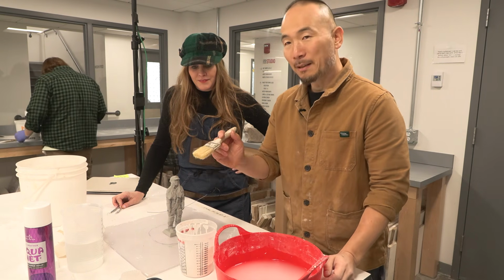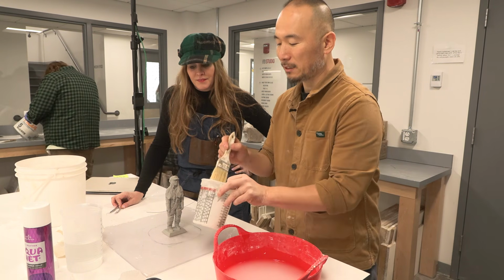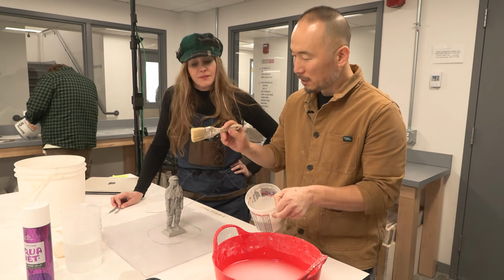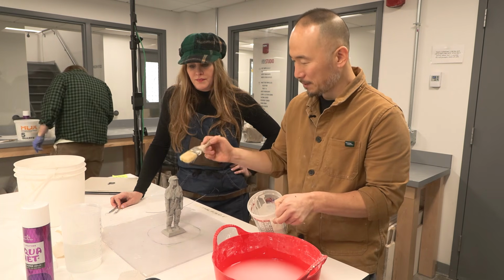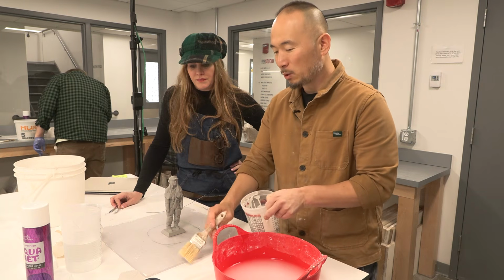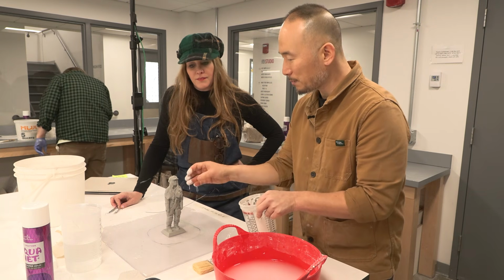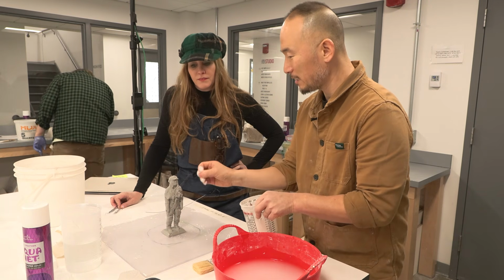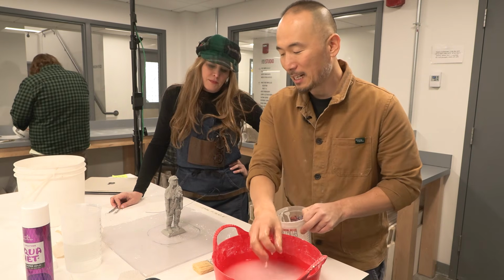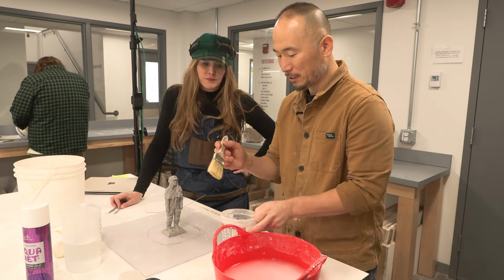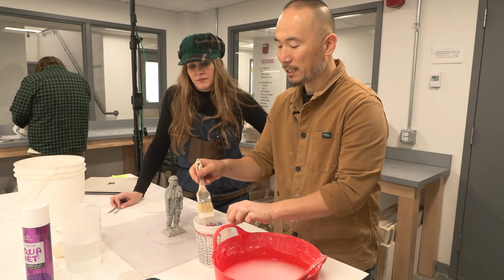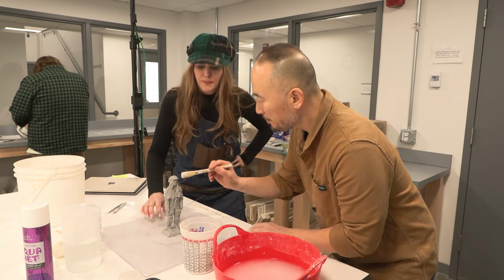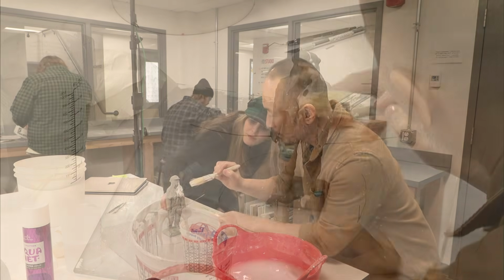What I'm going to do is paint this mold mix on this PLA model. You can also sprinkle it, but I prefer to use this paintbrush. Small stick, huh?